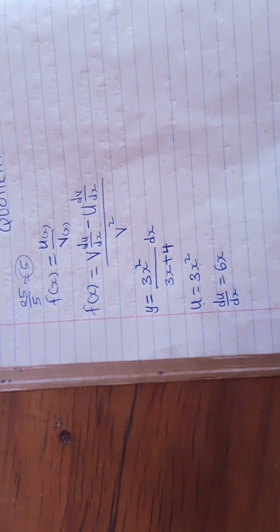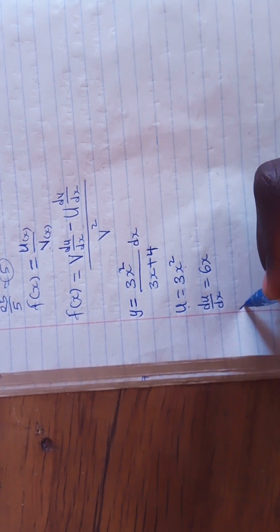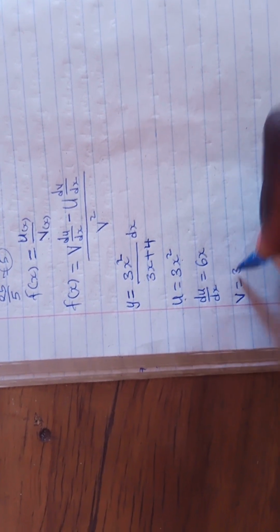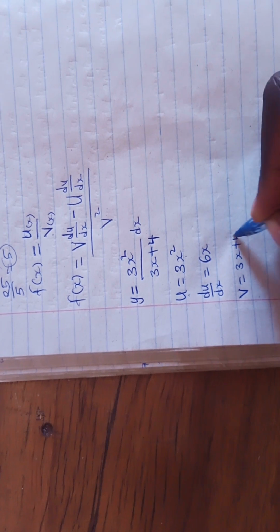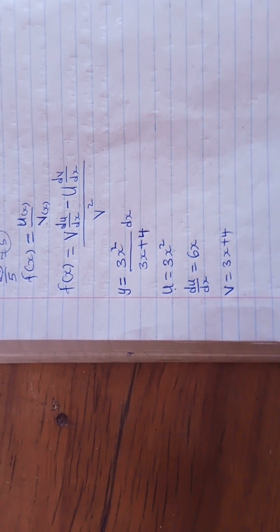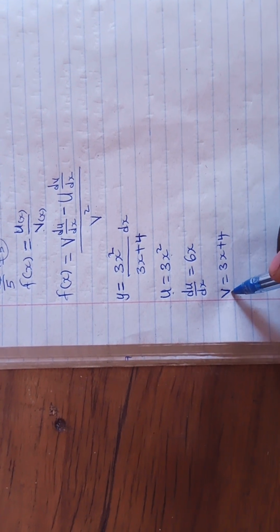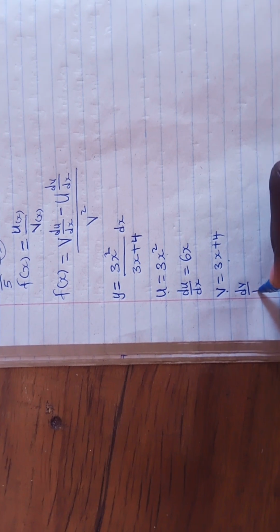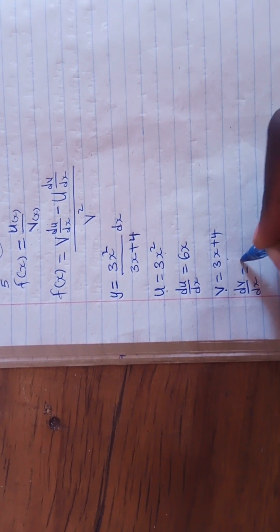Then we will still look at the value of v as 3x plus 4. Then we differentiate the value of v with respect to x, and then we will have dv all over dx being equals to 3.